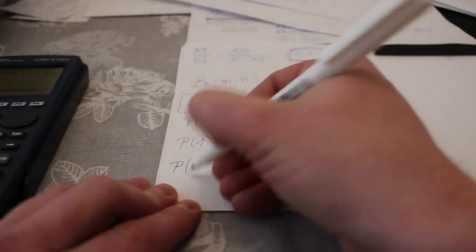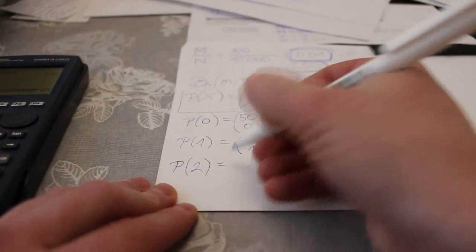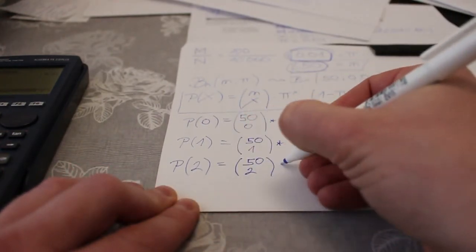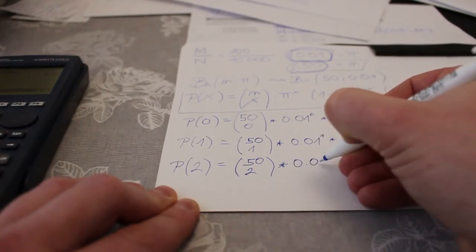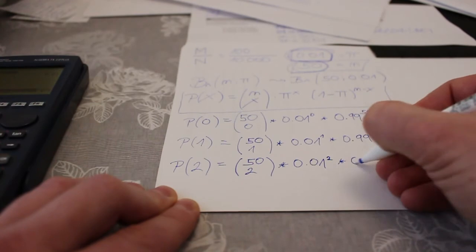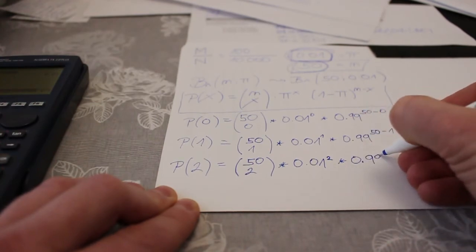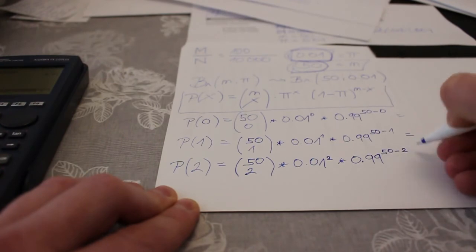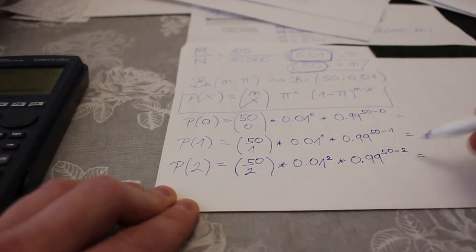And here, probability that I will find 2 left-handed persons, 50 above 2 times 0.01 powered by 2 times 0.99 powered by 50 minus 2. 48, yes, will be here.